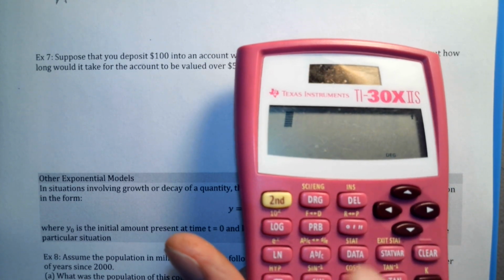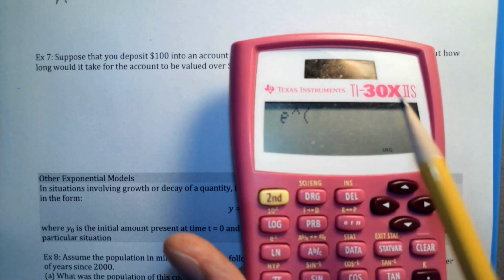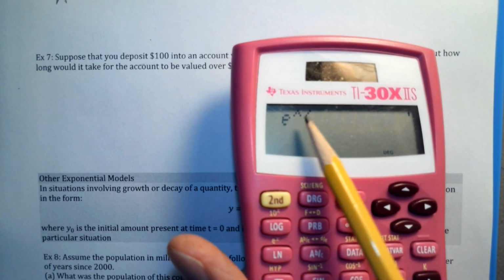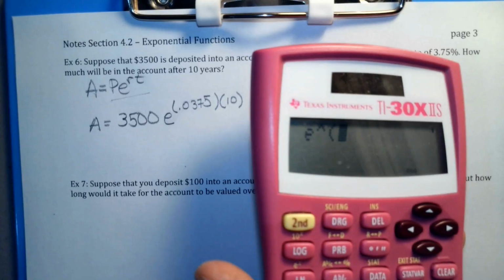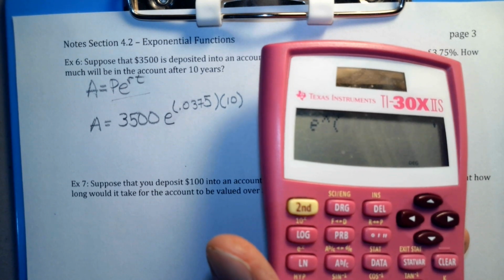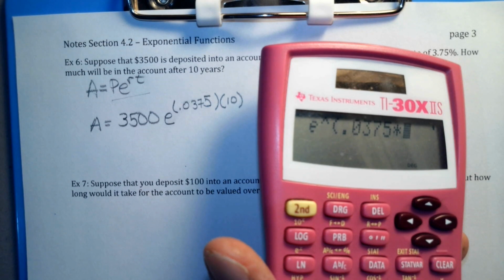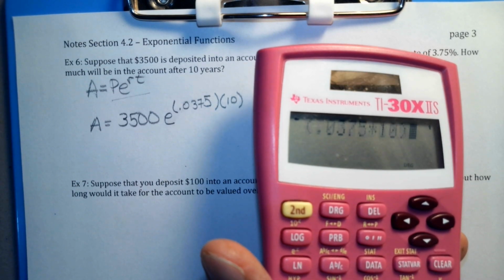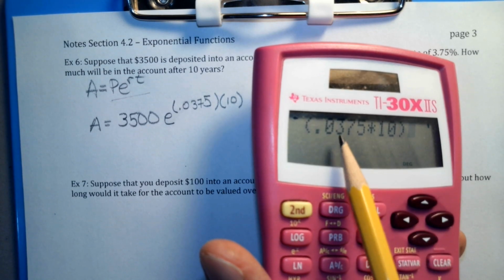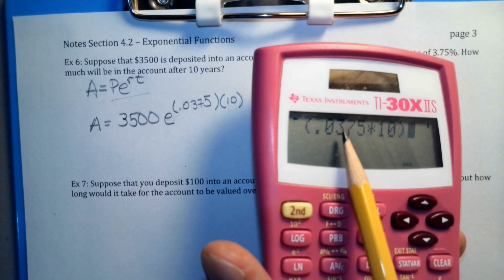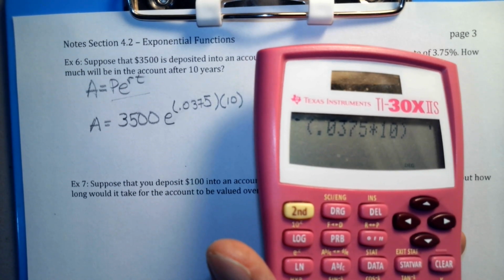All right, so now I'm going to hit my second button and then the LN button. So second LN, and notice it's saying e raised to the. This is nice. It starts your parentheses. So now I could, in this example, type 0.0375 times 10, all right? Now I know this whole thing is being used as the exponent, and I'm not accidentally going to raise e to this power, take that result, and multiply it by 10. All right, and so now I get that.